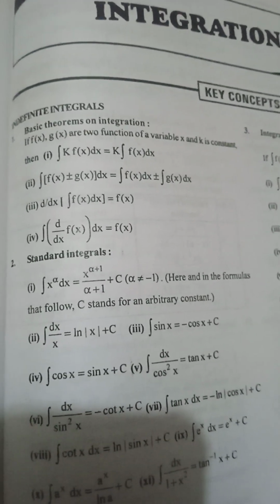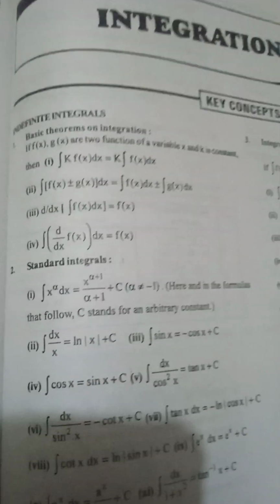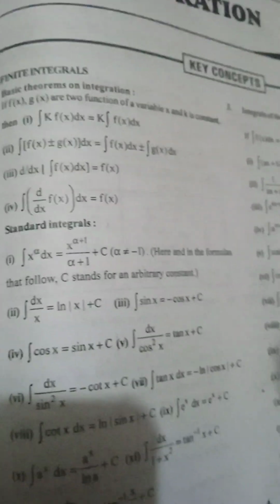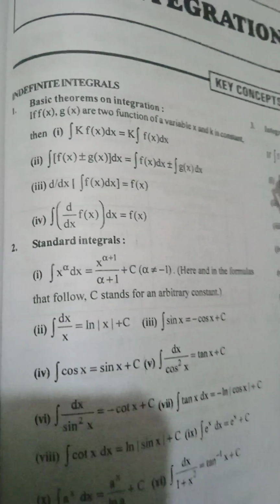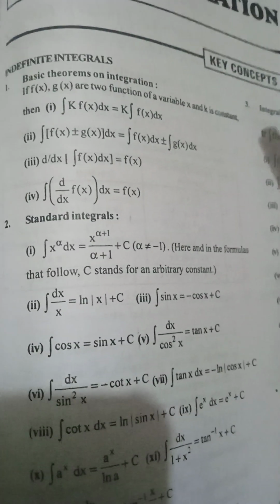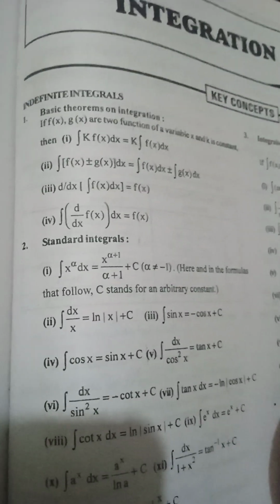Hello, students. Our today's topic of discussion is integration. As we all know, integration is a subject for class 12th. Today we shall start with some basic theorems of integration.